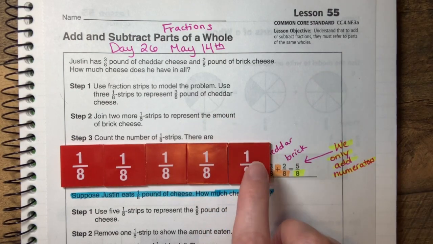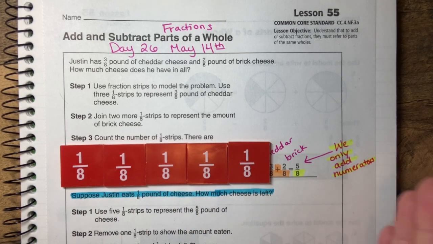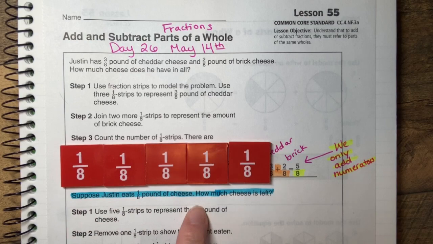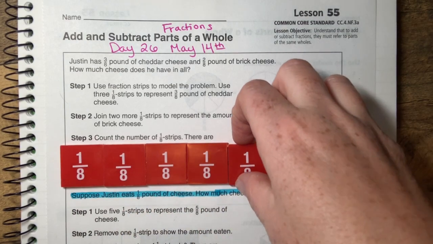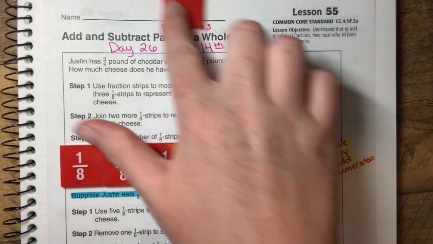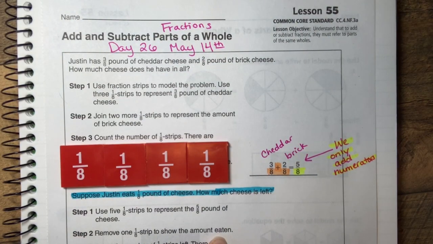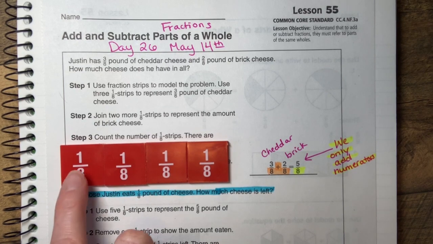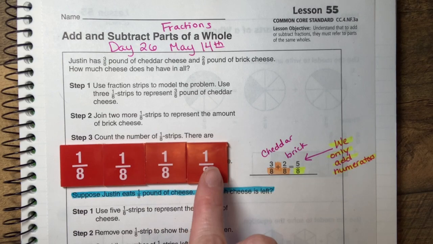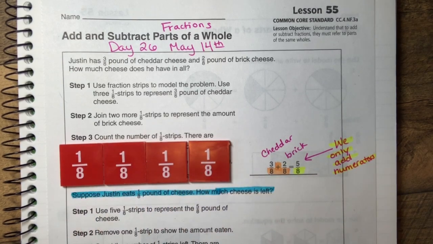So we have 5/8. Now let's say that Justin got hungry. What happens when you get hungry? Do you get more of something, or does something go away? Do you have to consume it and it goes away, or do you eat it and it's still miraculously there? Perfect. It's going to go away. So because he ate 1/8, it goes away. So then we will remove one strip to show the amount that was eaten. Now count the number of 1/8 strips left. There are 4. 1, 2, 3, 4 1/8 strips. So that means we have 4/8 left.